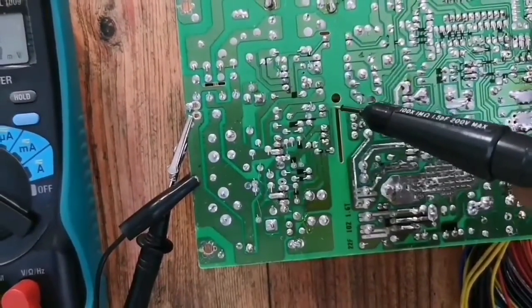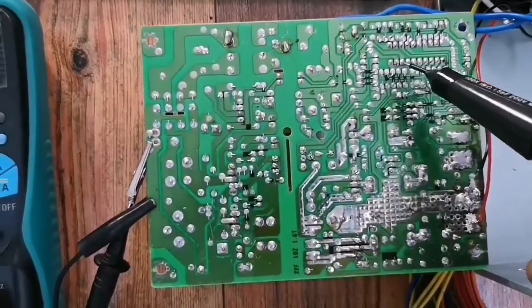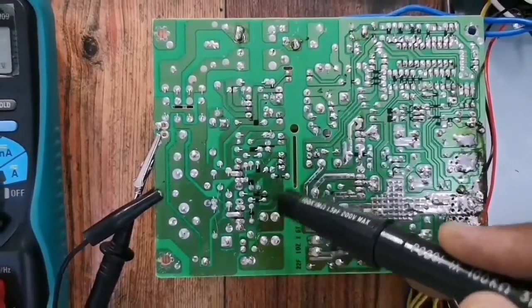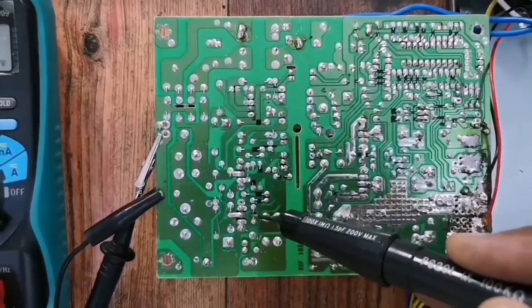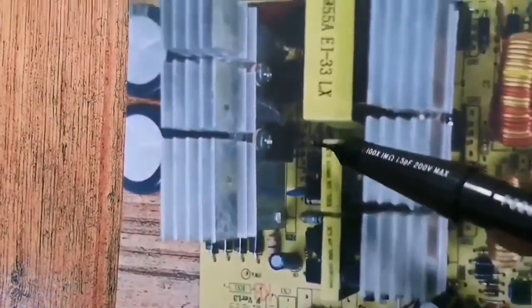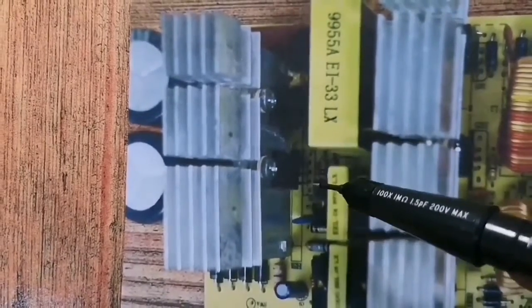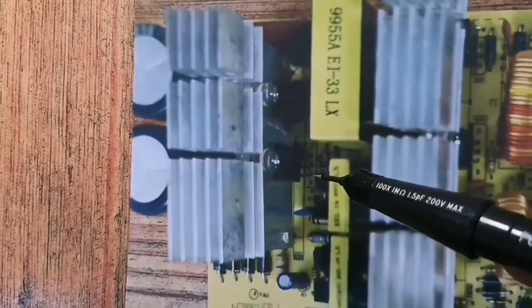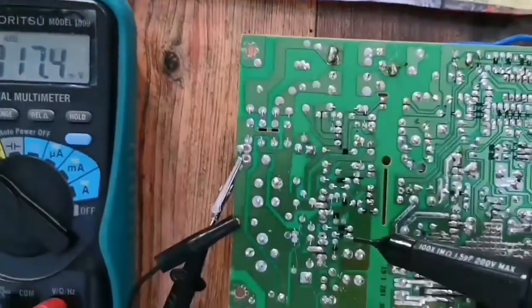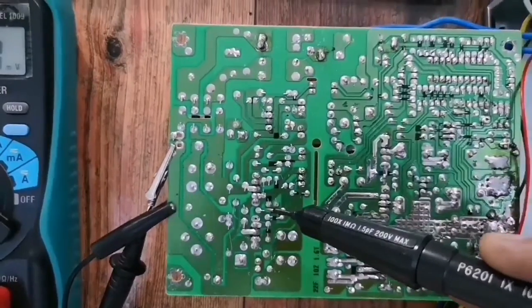This signal can be missing because of 2 reasons here. Either the signal is not coming from the secondary side, or some of associated components connected to the base is faulty. I have checked these components, few resistors and capacitors during power off. They look okay. No short or open circuit, at least.